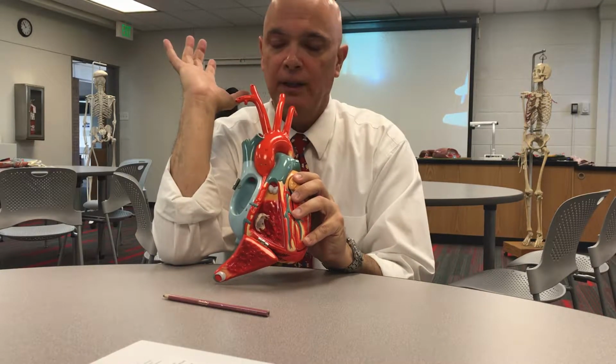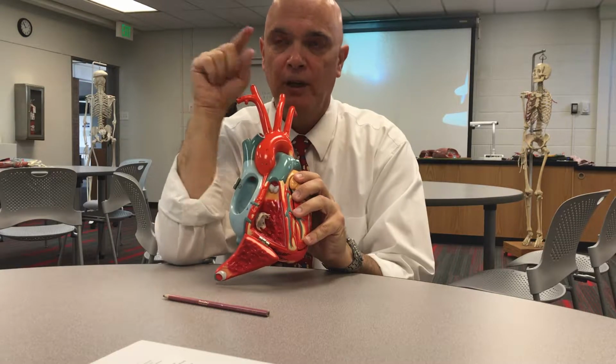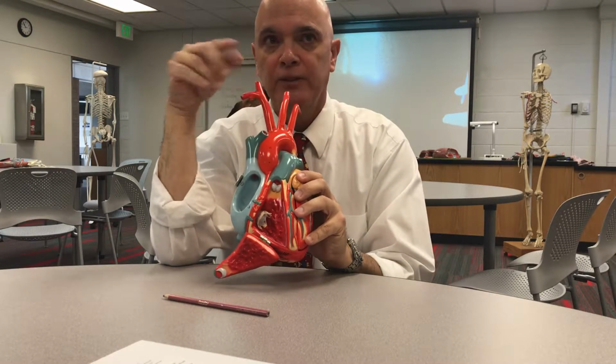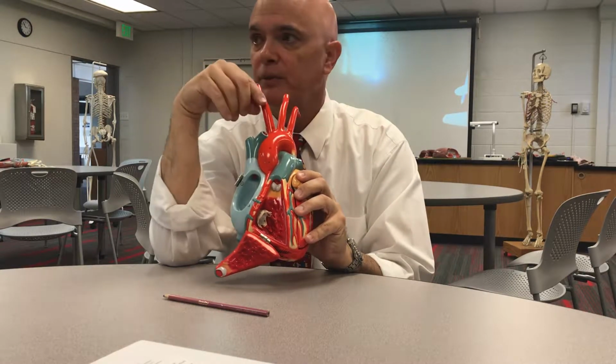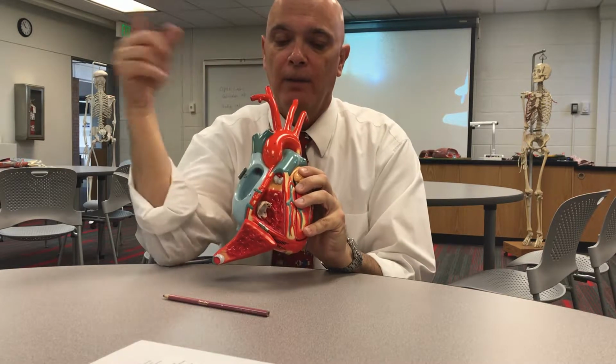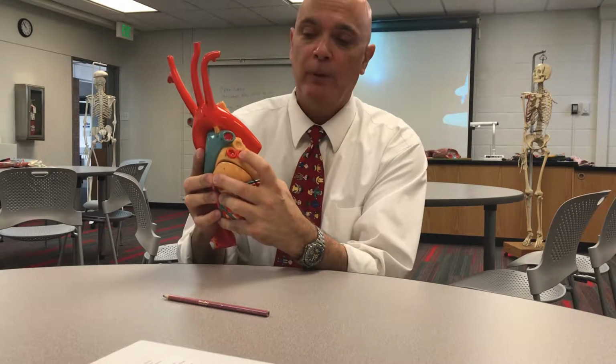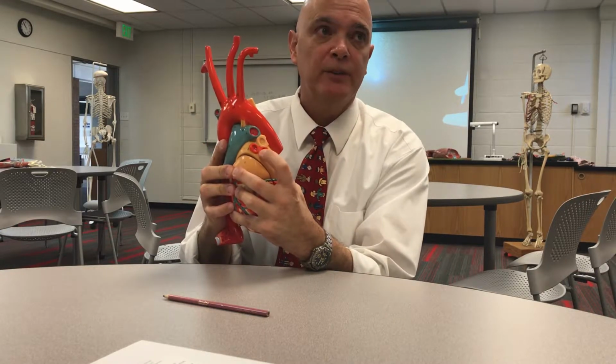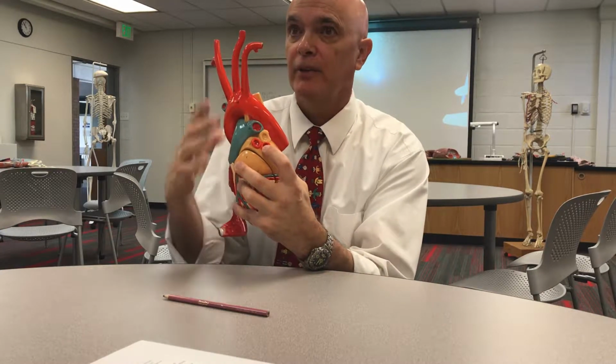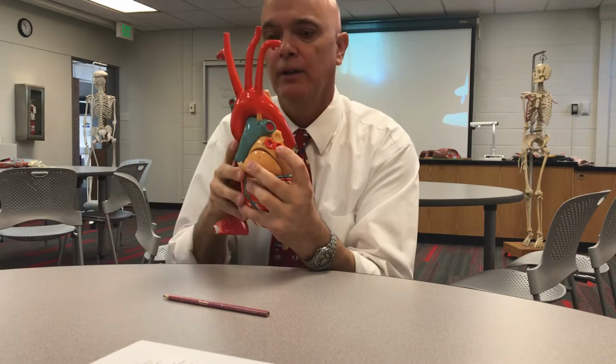So on the torso models, you'll see reds and blues, and the reds are going to be the veins, pulmonary veins, and blues are going to be pulmonary arteries. Then it gets its oxygen, comes back into the heart, into the left atrium by way of these, which are now pulmonary veins, which are red, because now they're carrying the oxygen, but they're coming towards the heart, so it's going to be veins, pulmonary veins.